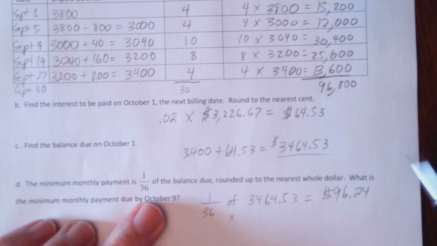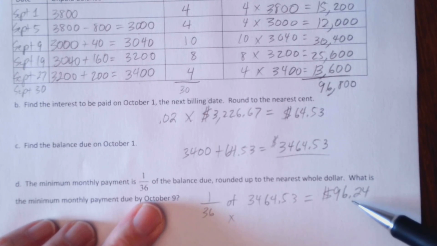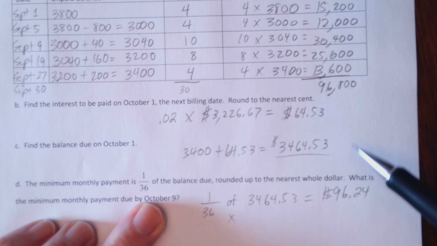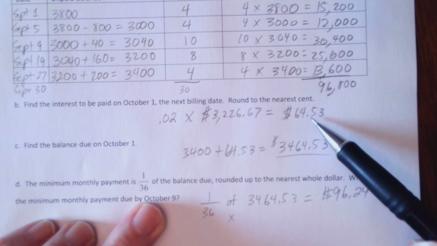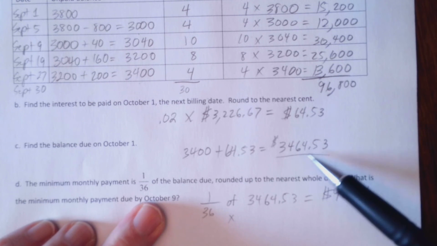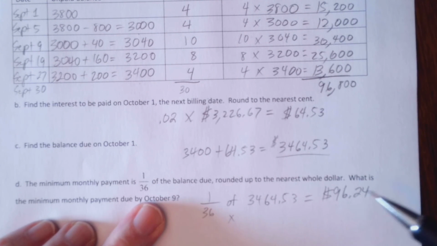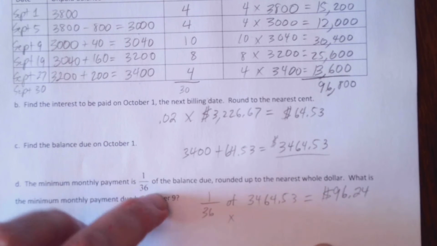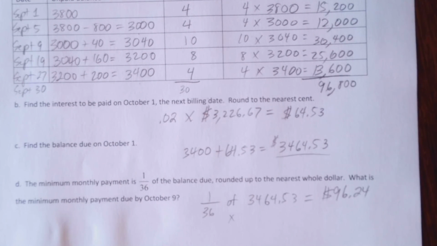Now, I just want to point out what that means is you're paying about $100, and over half of that is going towards interest. So you're going to pay less than $50 down to get your balance down if you pay that minimum payment. And so that's why it takes so long to pay off credit cards if you're just paying the minimum.